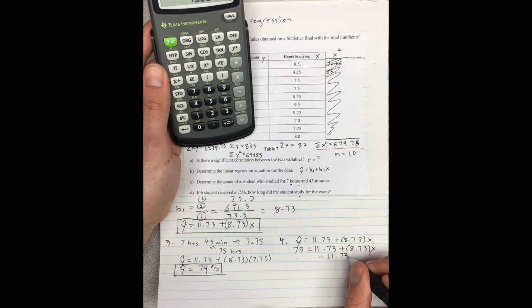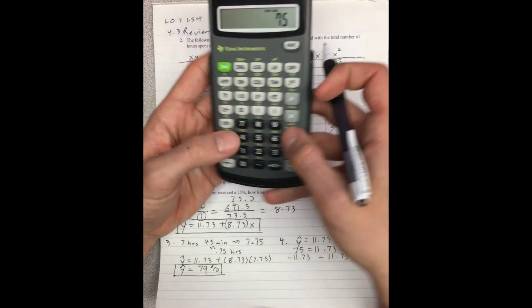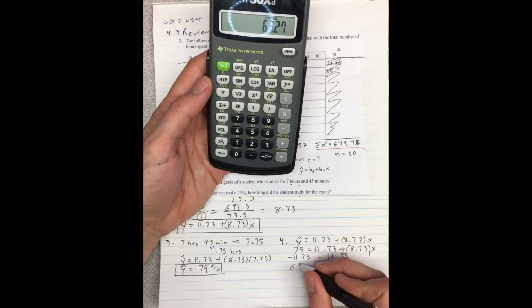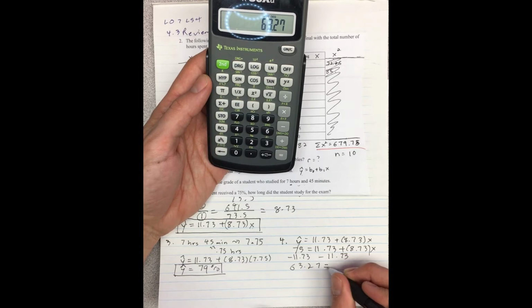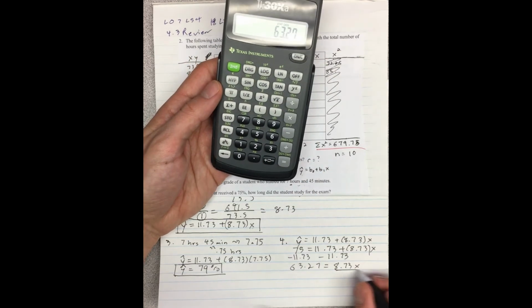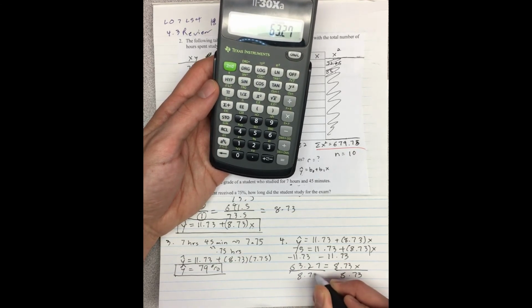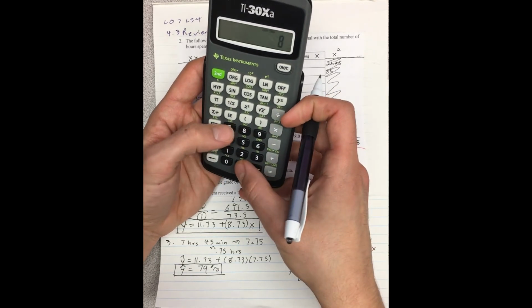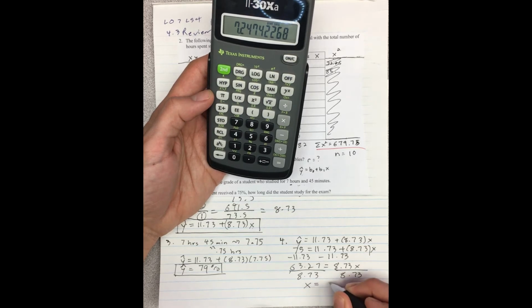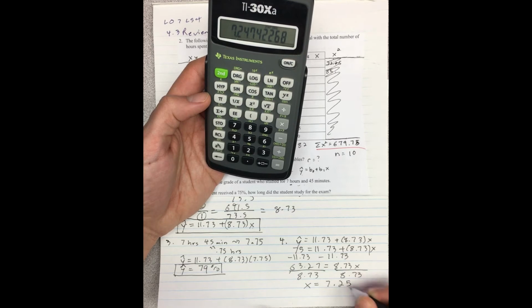Subtract off 11.73 from both sides. 75 minus 11.73 gives 63.27, which is equal to 8.73x. Then we divide by 8.73 and get x equals 7.25.